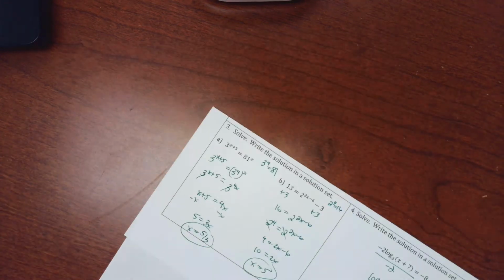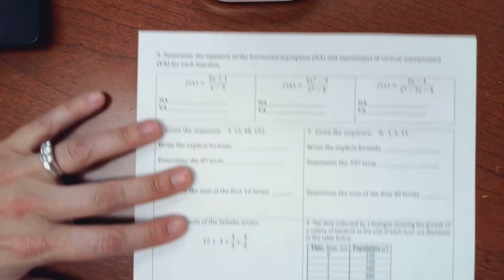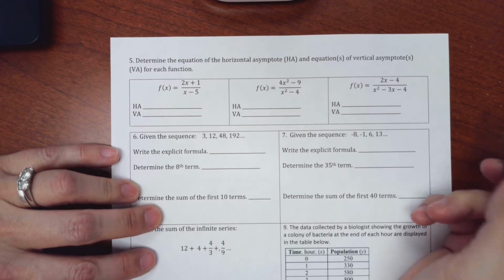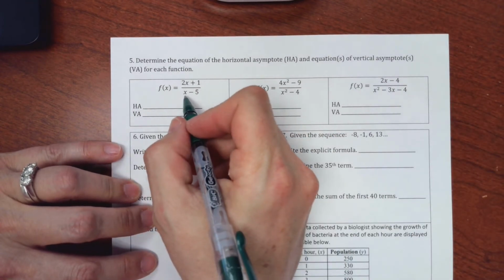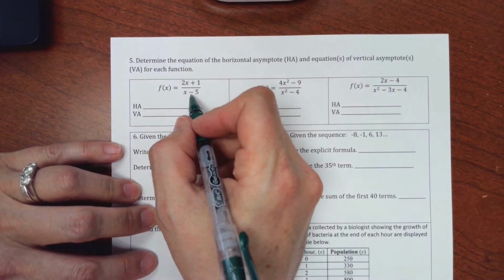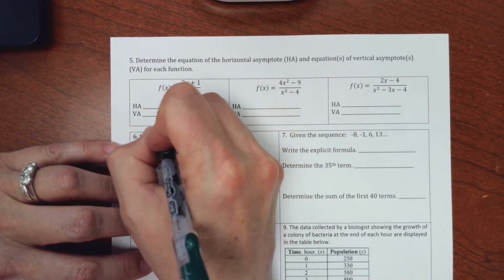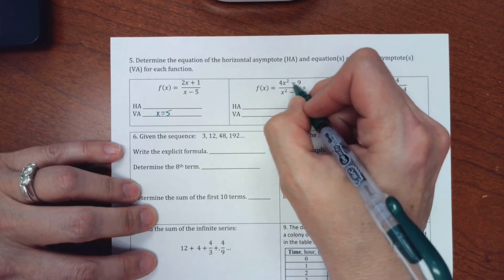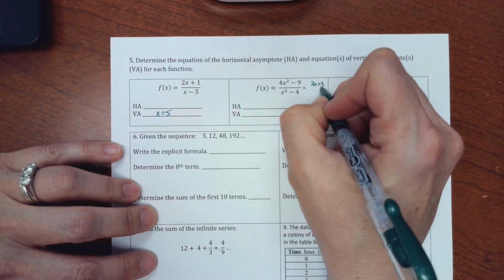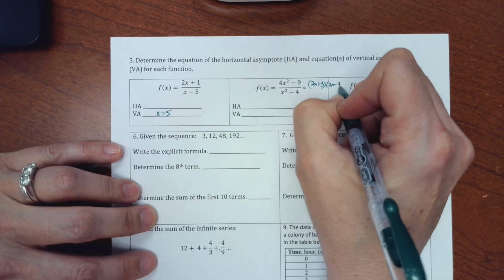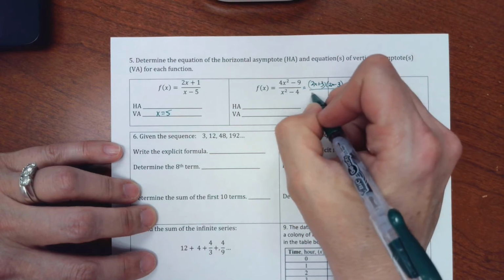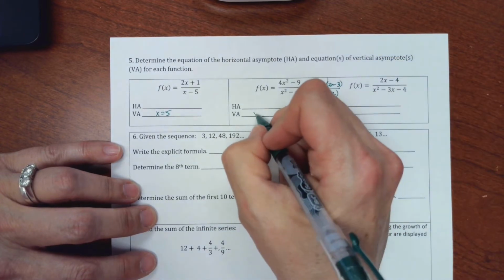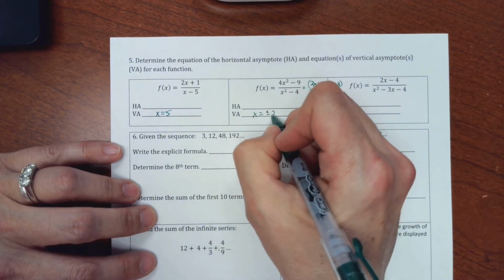All right, back side. So asymptotes, horizontal and vertical asymptote for our rational functions from last chapter. My denominator is going to be my vertical asymptote here because there's no cancellation possible, so x equals 5 is the bad number. Here I have to factor. The top factors into 2x plus 3 and 2x minus 3. Those are perfect squares. The denominator is x plus 2 and x minus 2. So no cancellation. That means my vertical asymptotes are at plus or minus 2.